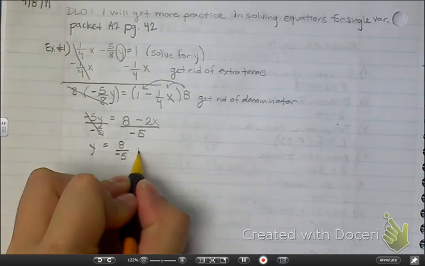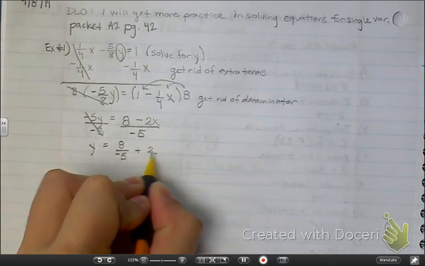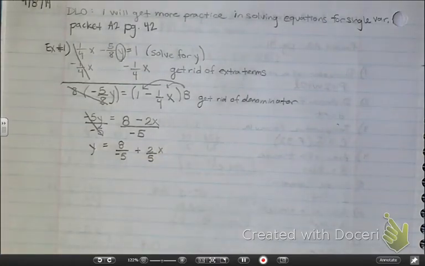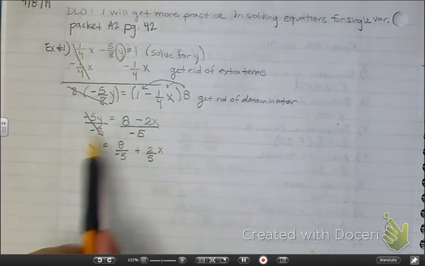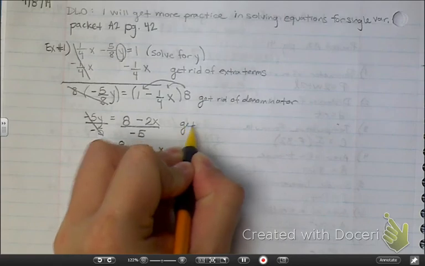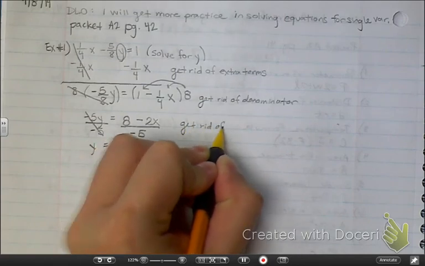So this is plus 2 over 5 x, or 2x over 5. You can write it either way, because those are the same thing. You're just multiplying by x. So this last step, we were trying to get rid of the coefficient. So get rid of coefficient.